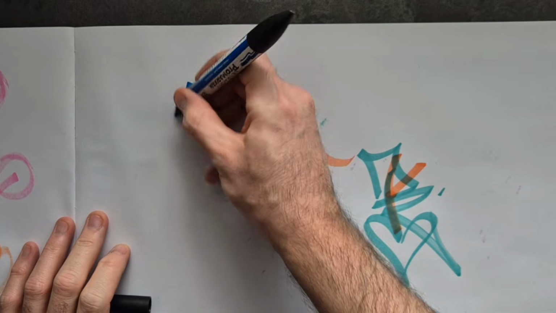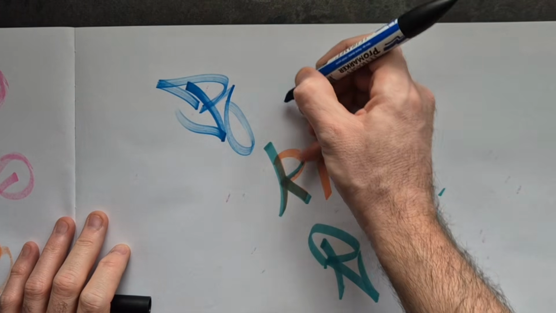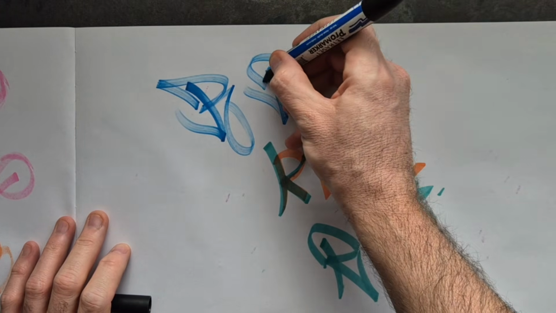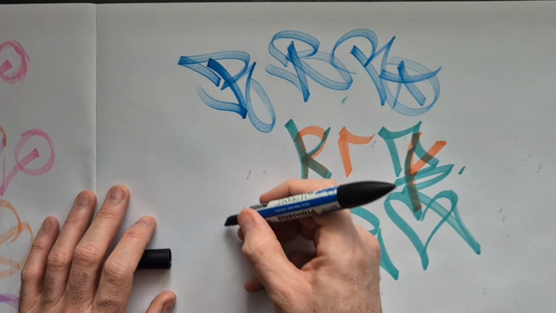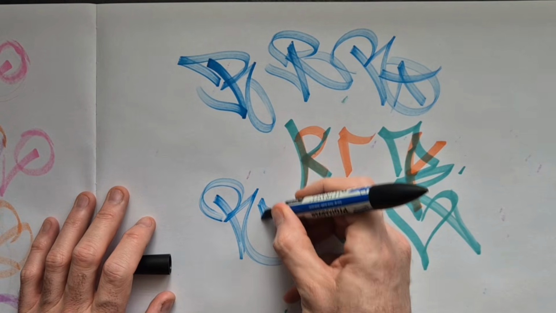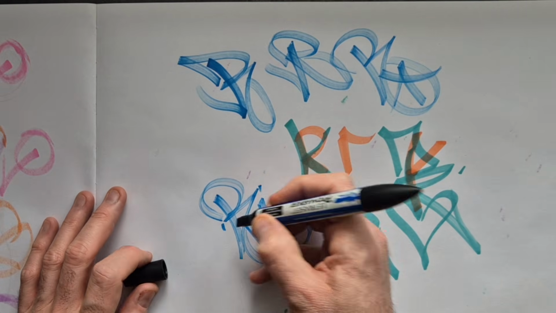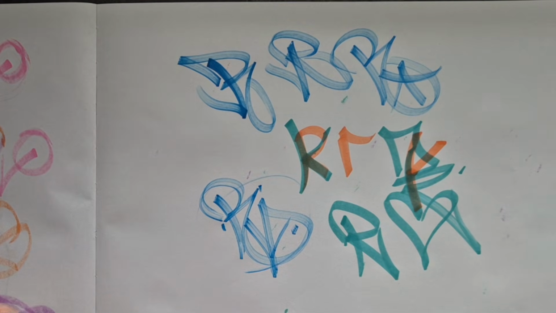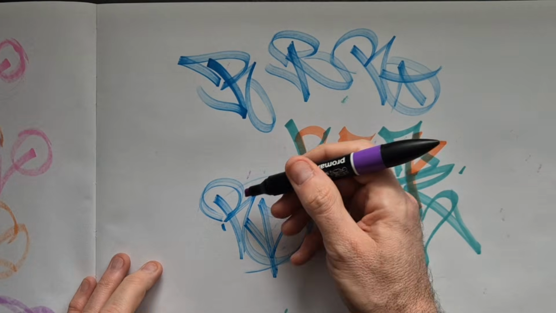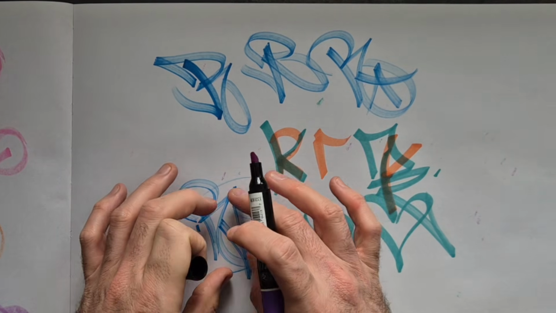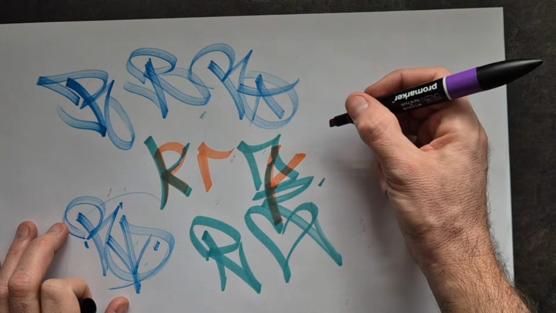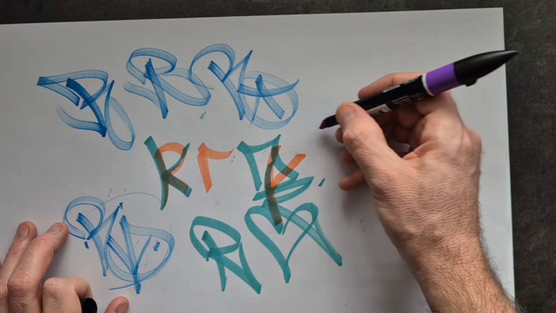All I'll be doing is basically what I would do with a K. So these are the type of R's you would do at the end of a tag. You wouldn't be doing that in the middle, right? You can, obviously, if you want, but they're more for the end of a tag.